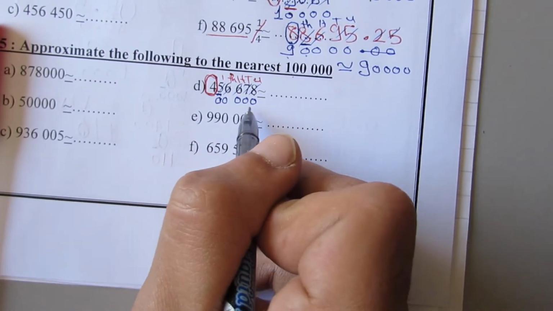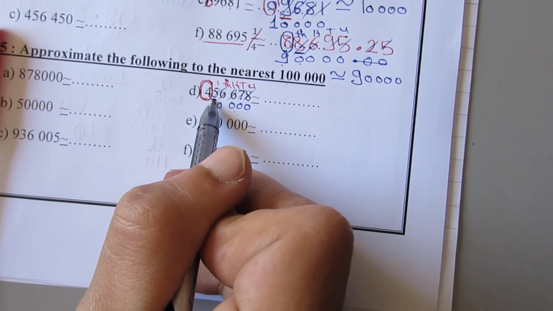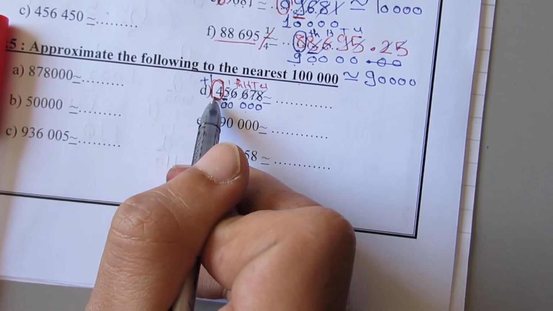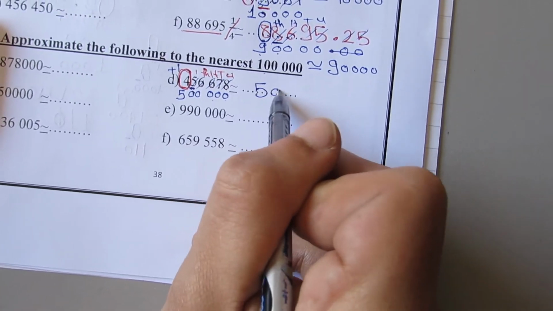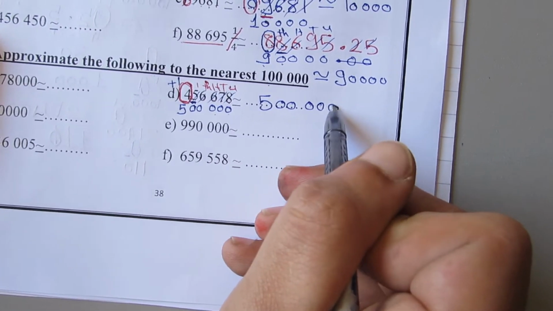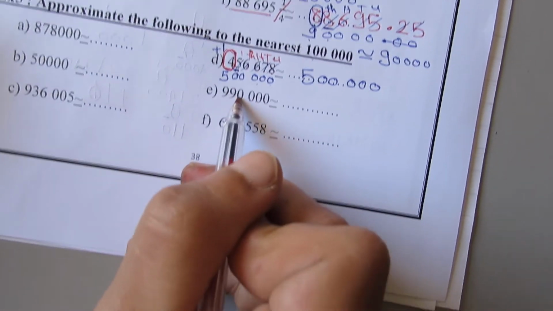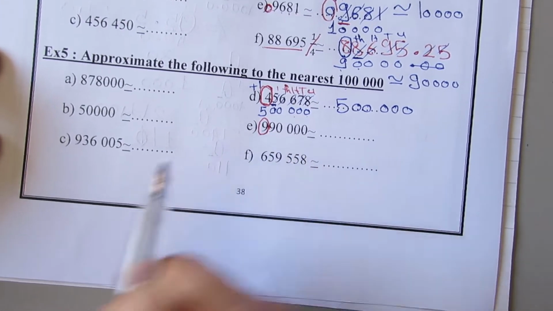All the following digits are turned into zeros, and this underlined digit is 5. It is a strong number, so it's going to increase this 4 by 1. So after 4, we put 5. So our answer will be 500,000.